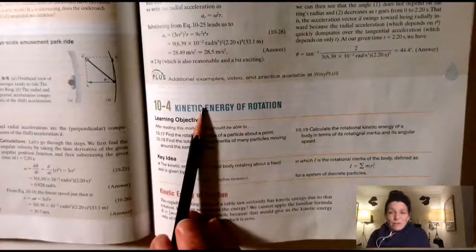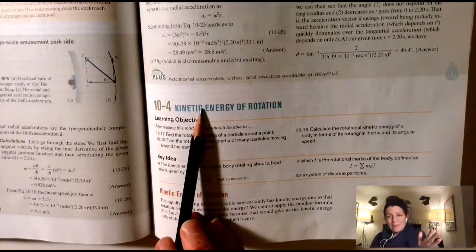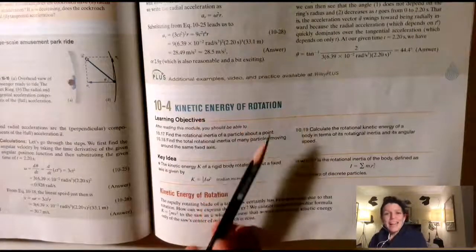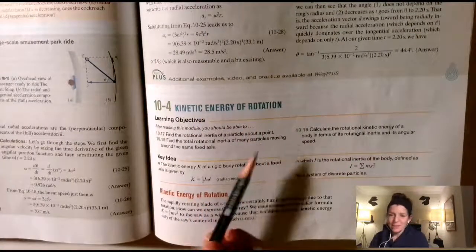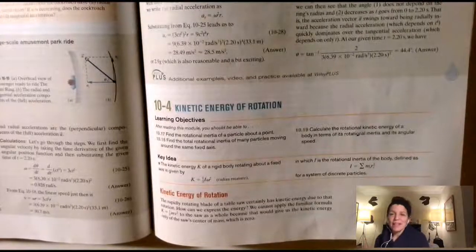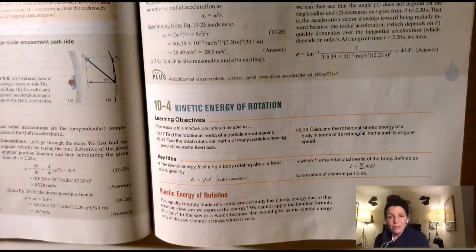So now we know a few things, right? We have some angular variables. We know how to describe them. We know how to calculate them. We know how to do calculus with them. So we have a good handle on how to describe rotation. And now we want to be able to ask a very simple question. How do I calculate the kinetic energy of a rotating object? That's what we want to do.